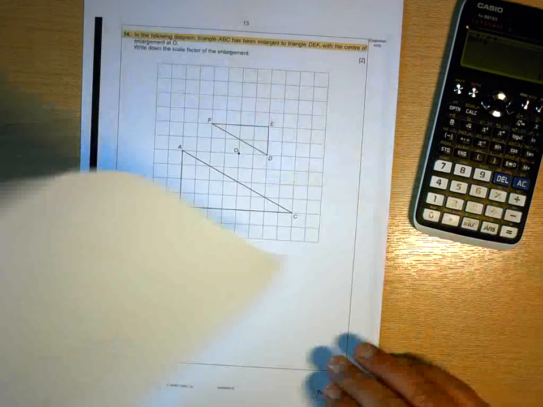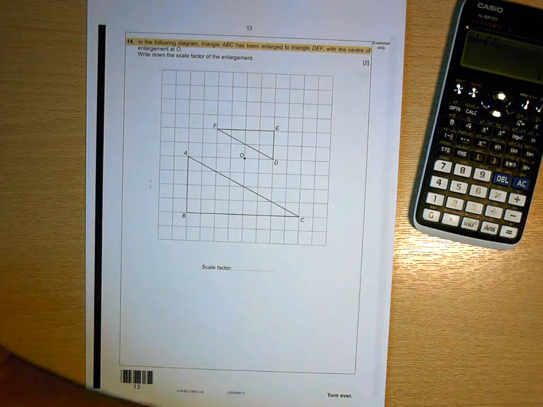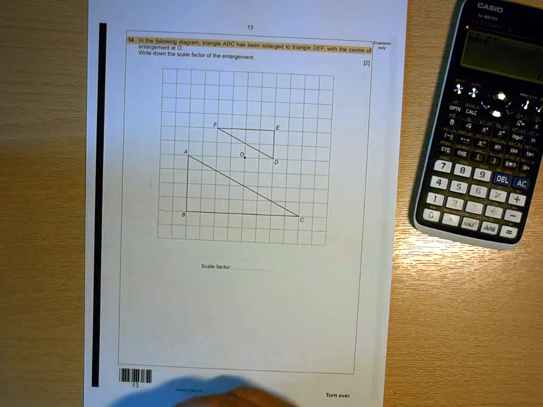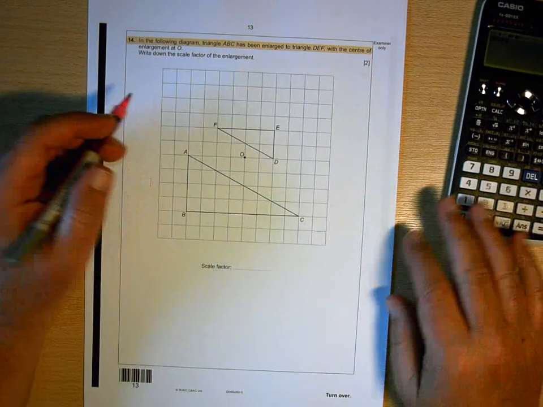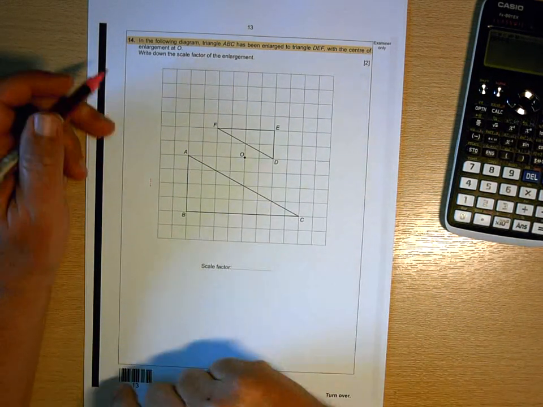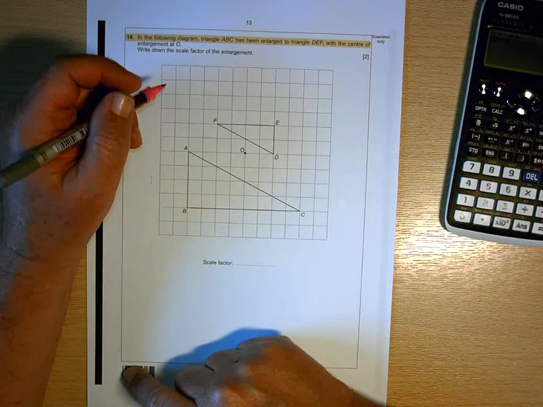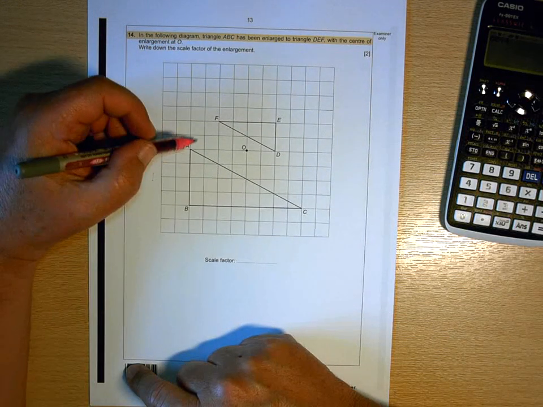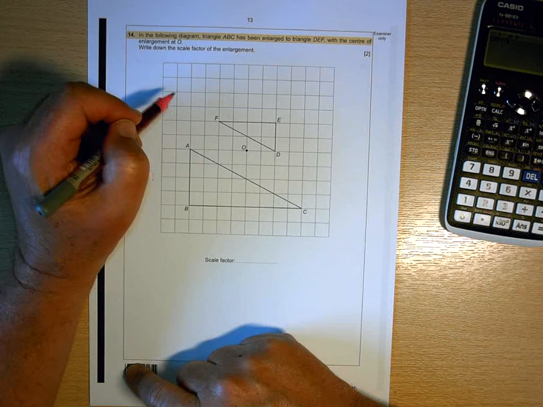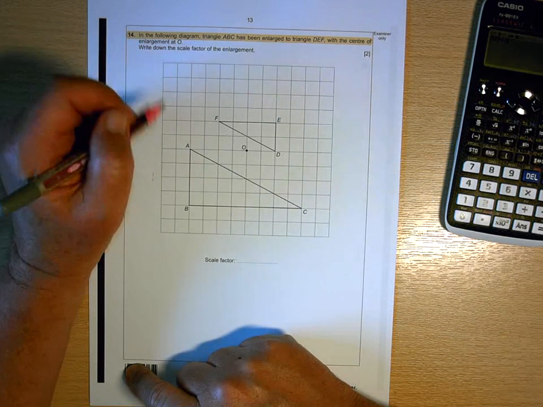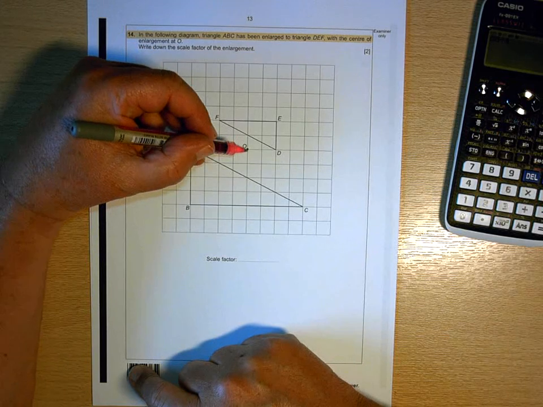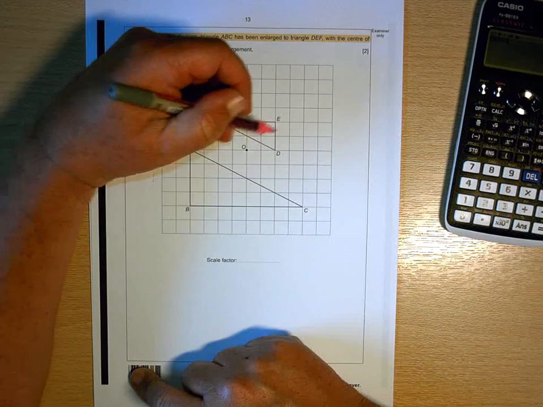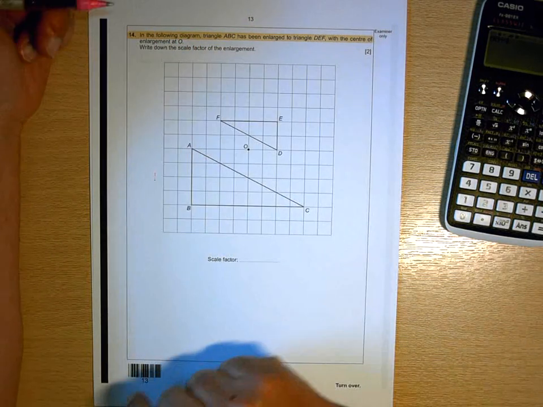Question 14. Is an enlargement. It's in the second half of the higher tier paper, which means it's the negative scale factor. In the following diagram, triangle ABC has been enlarged to triangle DEF with the center of enlargement at O. So in this one, we don't need to find out where the center is. They're telling us it's there. If they hadn't told us, if you remember, we'd be joining the corresponding sides together and find out where all the lines intersected. So it's just a scale factor.